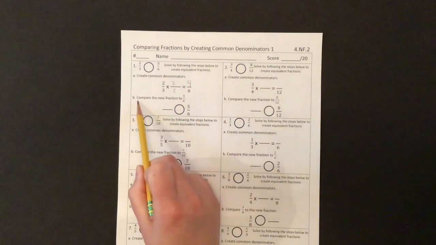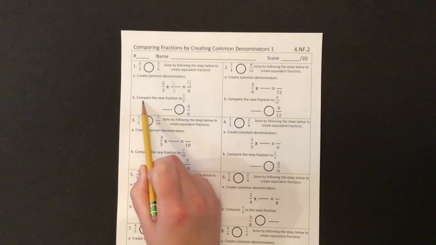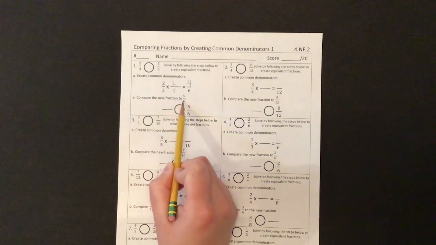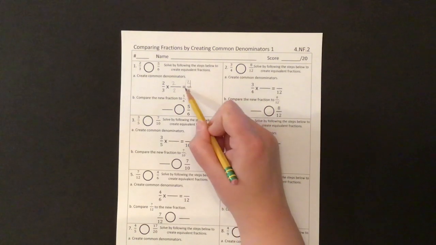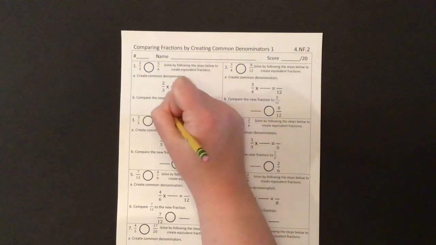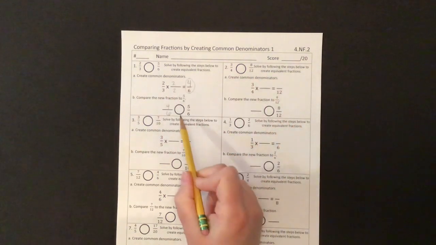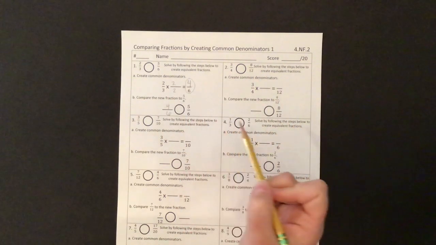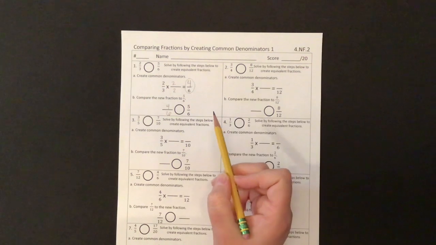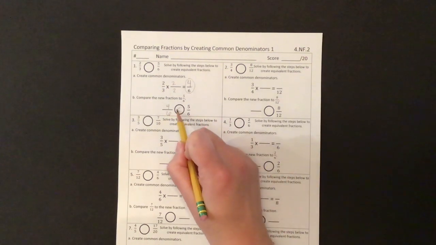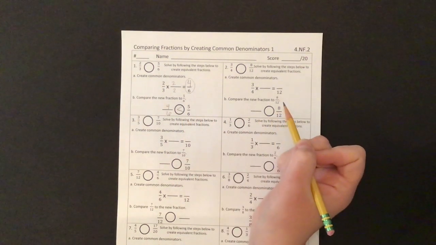And then this is my second helpful hint. It says compare the new fraction to 5/6. So I'm going to take this new fraction and write it right here. We have 4/6 compared to 5/6. So we know 4 pieces is less than 5 pieces.